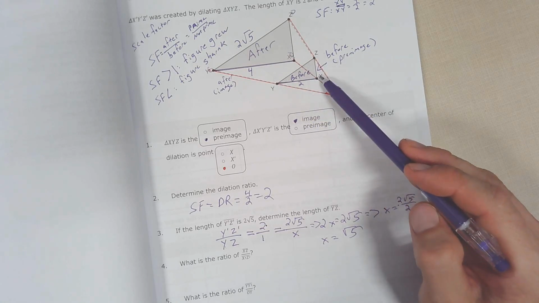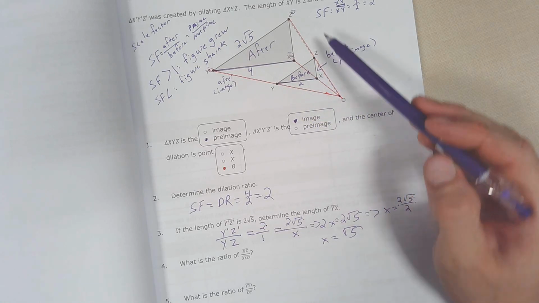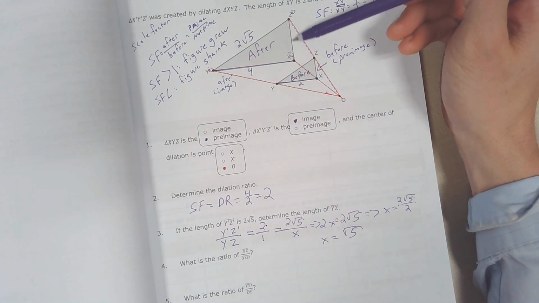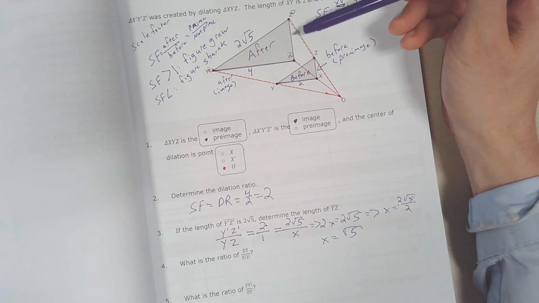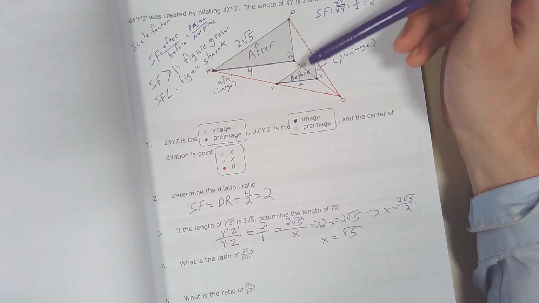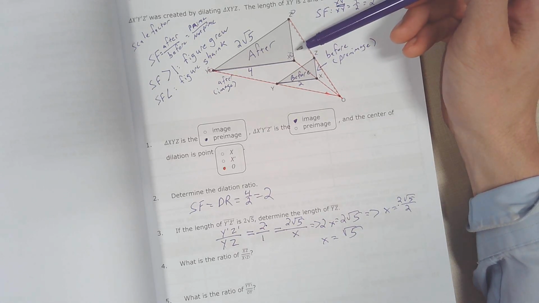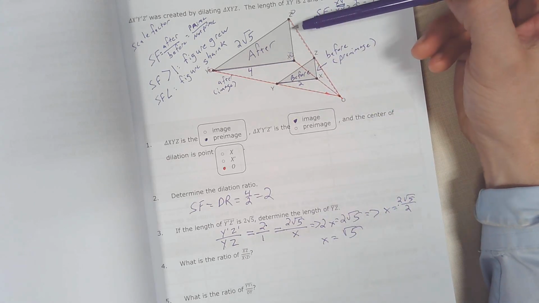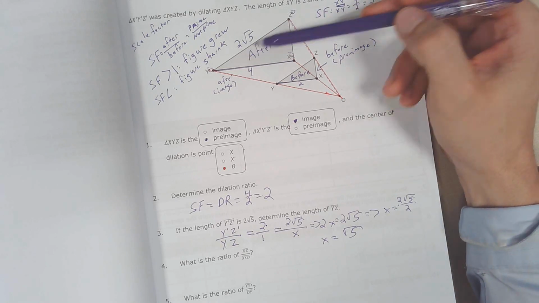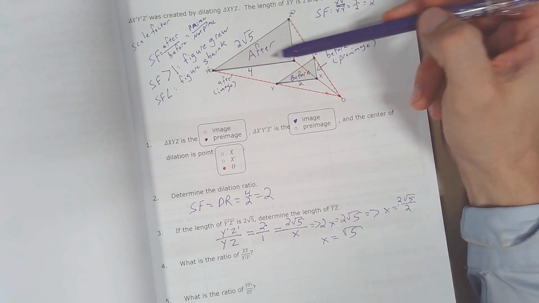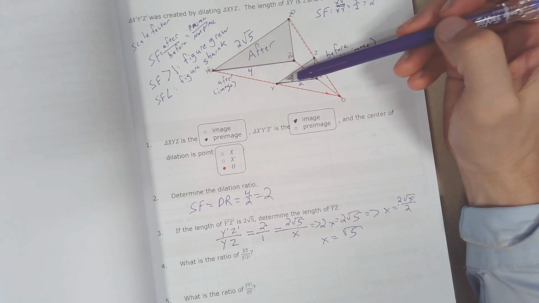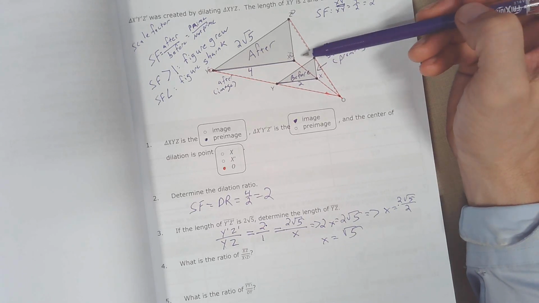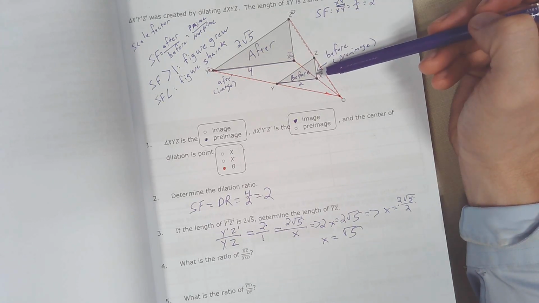Xz, this little guy, is going to be the same to xz prime, right? This is going to be the same ratio but inverted. Since each one of these is going to have the same scaling factor or dilation ratio, it's this divided by this.